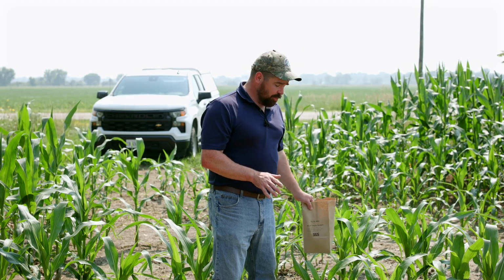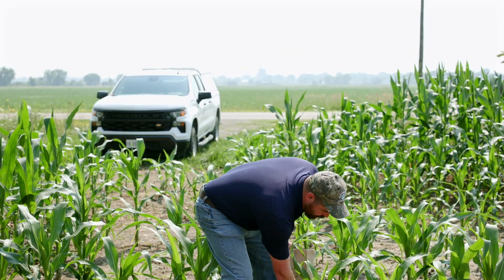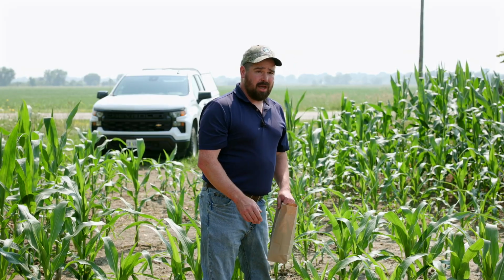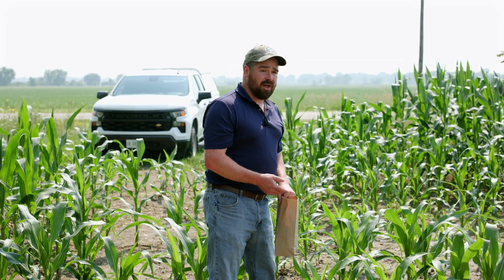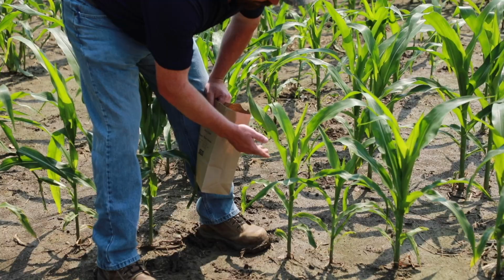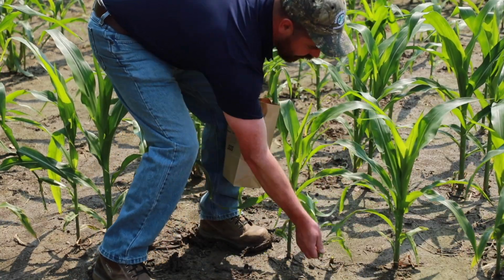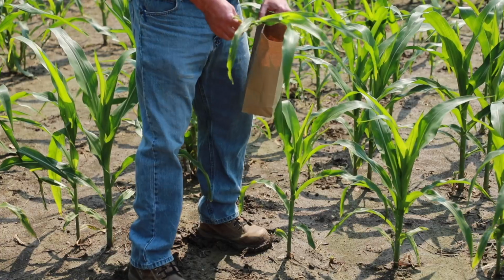So when we're sampling real young plants, it's a little bit different. What we want is to take the whole above ground plant matter, because there may not be enough leaf tissue to get a good analysis out of. And so in this case, with a plant this small, what we do is snap it right off at the base and take that sample.